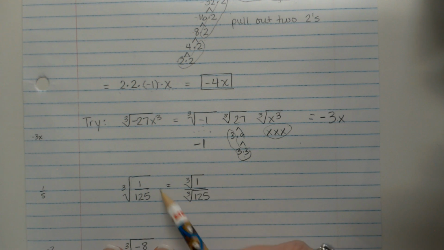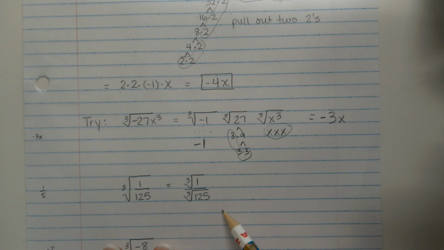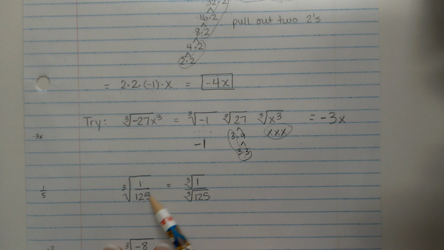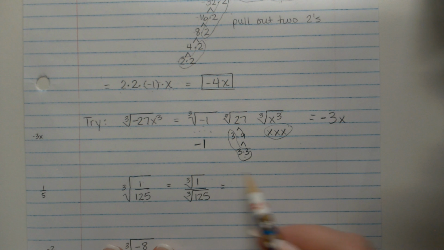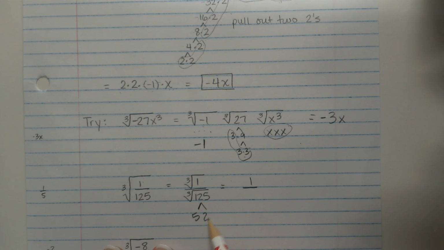Okay, here, kind of the same idea. You take your fraction, and you cube root both the numerator and the denominator. So this numerator is the same thing as saying 1 times 1 times 1. And the denominator is the same thing as saying 5 times 5 times 5. So the answer is 1/5.